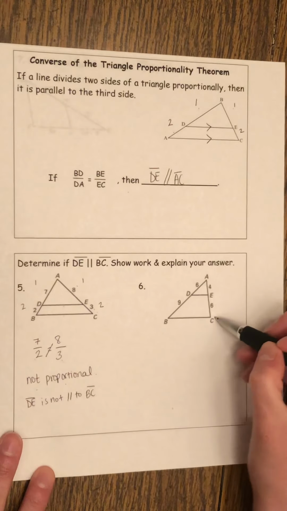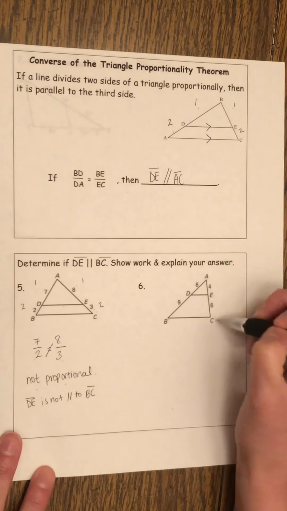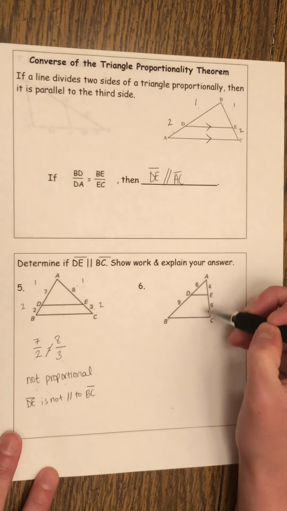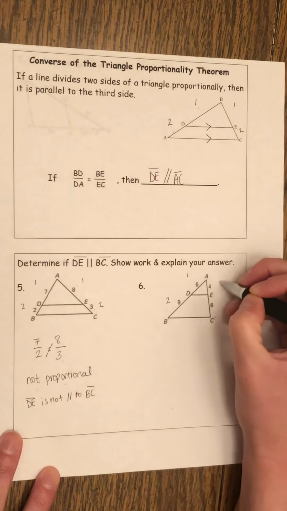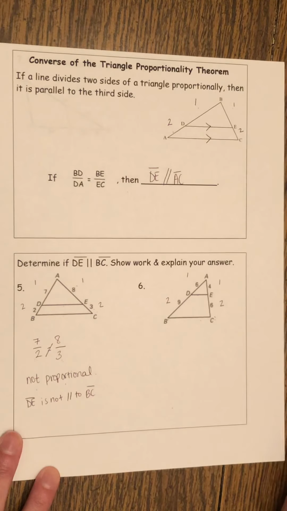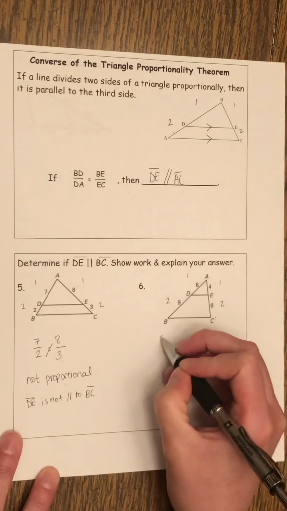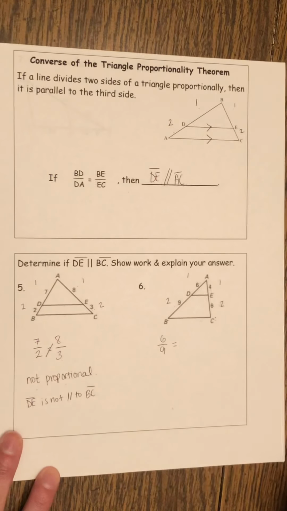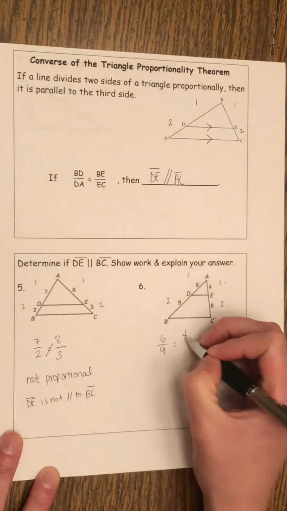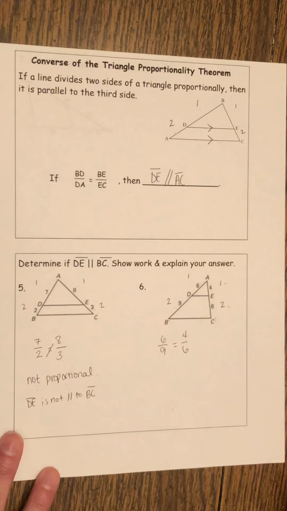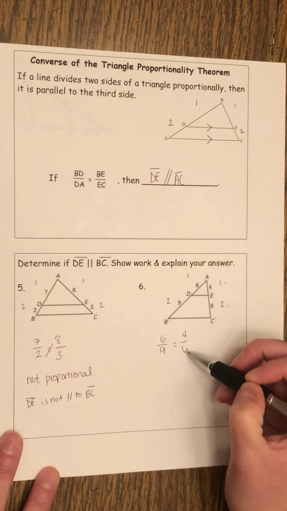So we're going to take a look at the next example. So again, we want to figure out if DE is parallel to BC. So if DE is parallel to BC, DE is going to split the two sides of the triangle into two parts that are proportional to one another. So for the two parts of the first side, I'm going to compare 6 and 9 in the same ratio. I'm going to compare that to the two parts of the second side, which are 4 and 6. And if they're proportional, these two fractions should simplify to the same ratio.